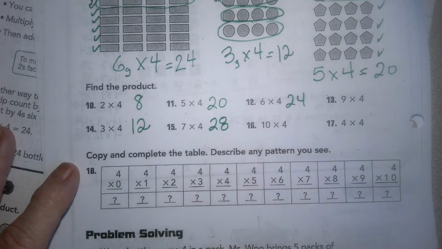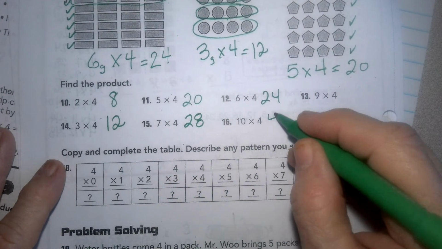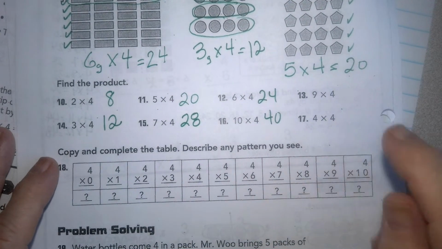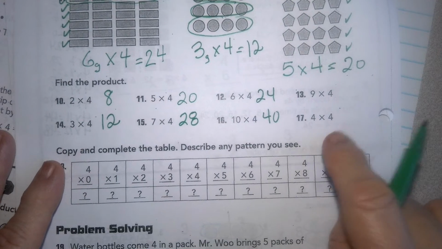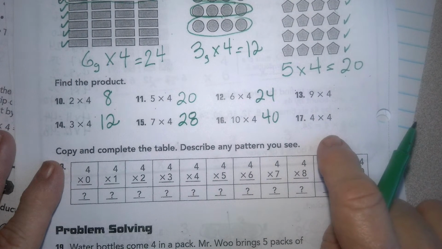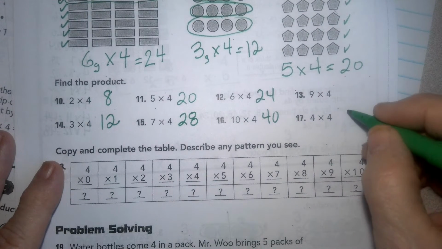This should be easy. 10 times 4? 4 times 4 is a double. 4 times 4? 8. 16. You need to know your doubles. 4 times 4 is 16.